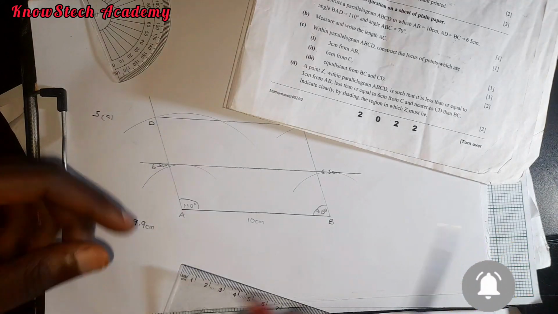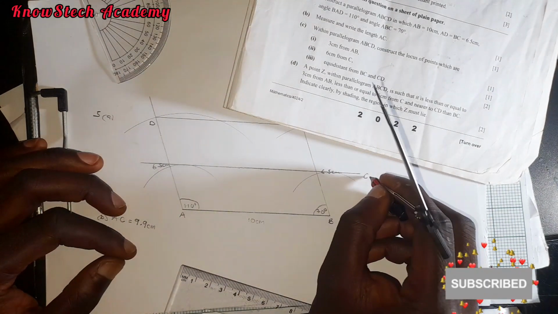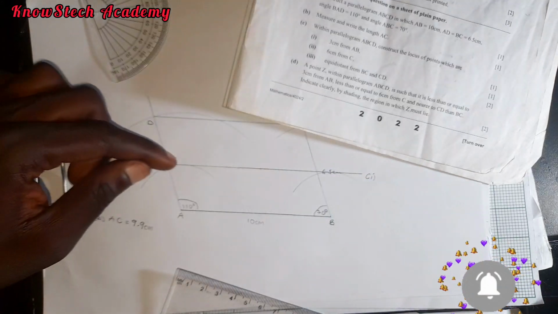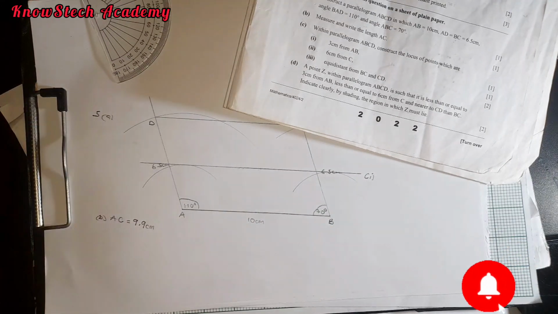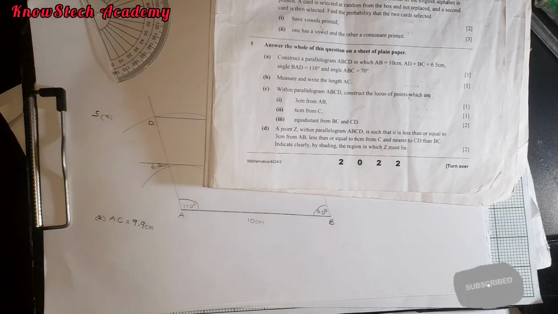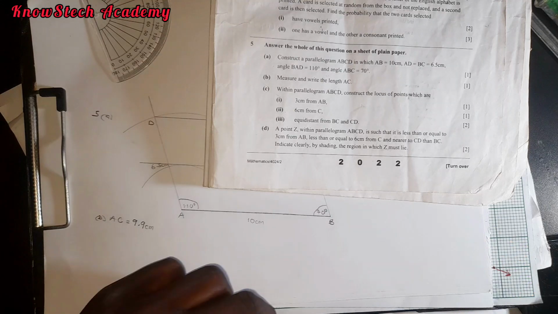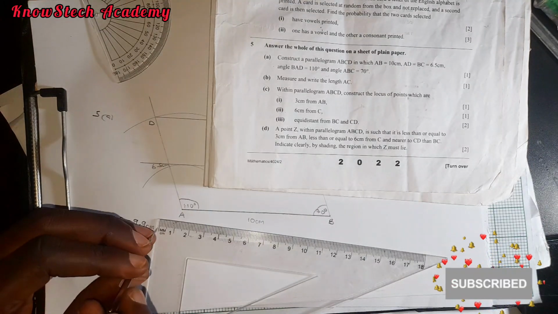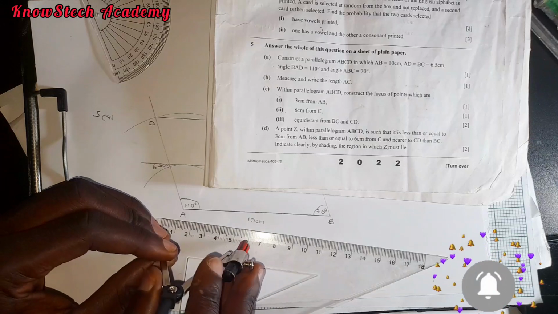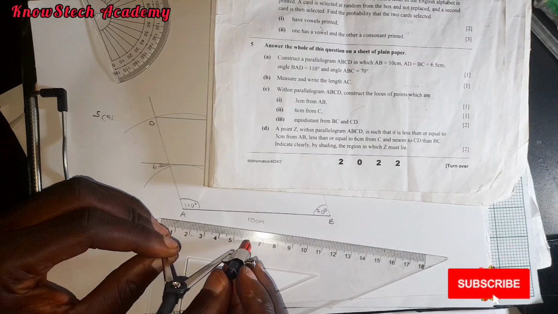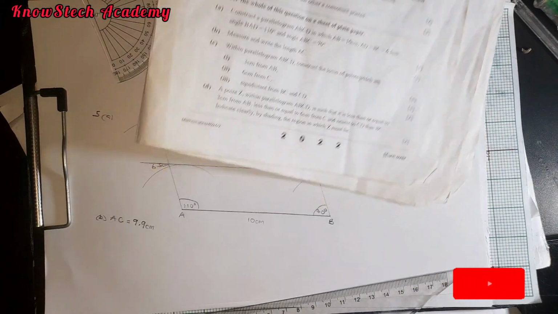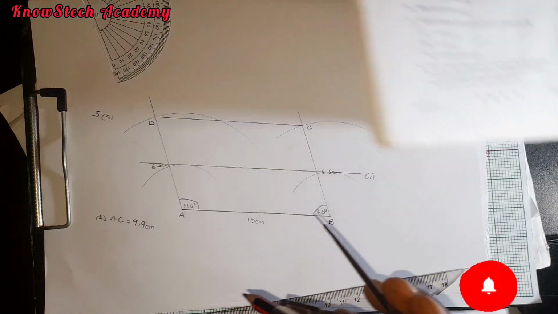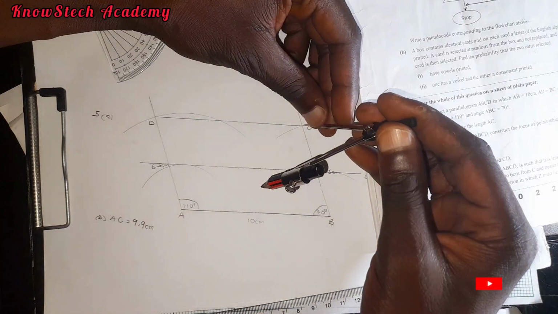All right, so this is question C, Roman numeral 1, which is 3 centimeters from AB. So everywhere in this line is 3 centimeters from AB. All right, the next question here is 6 centimeters. Now this one is from a single point. So we'll just measure 6 centimeters. Then since it's from a single point, C, you should just start from C here.